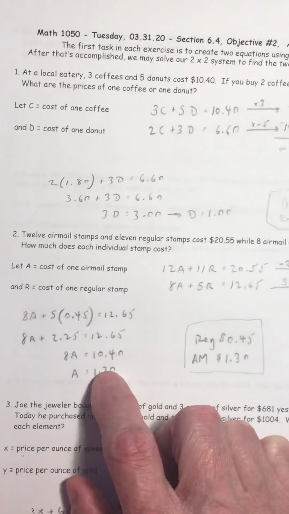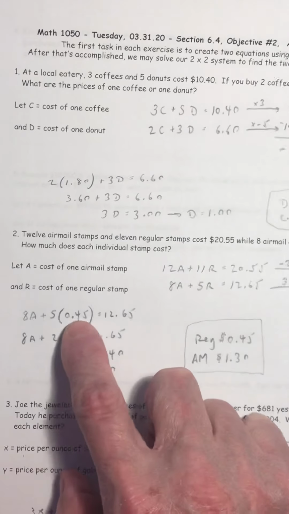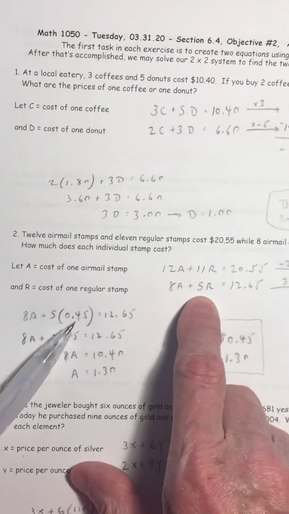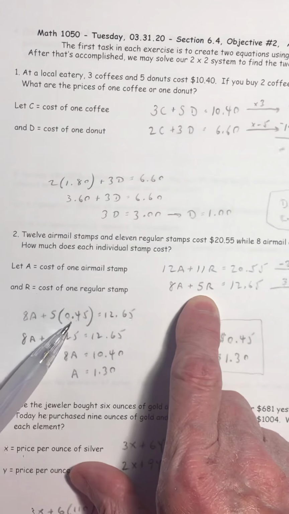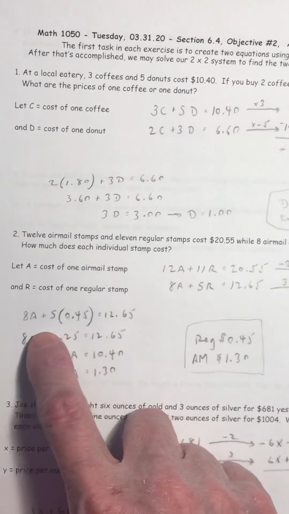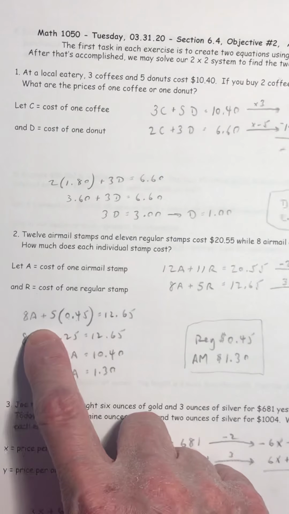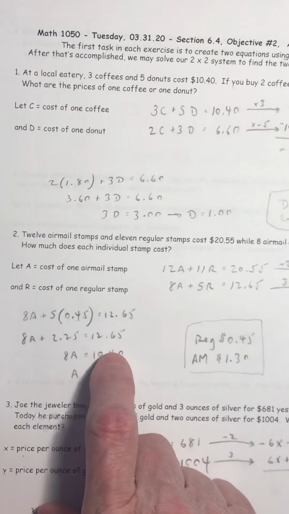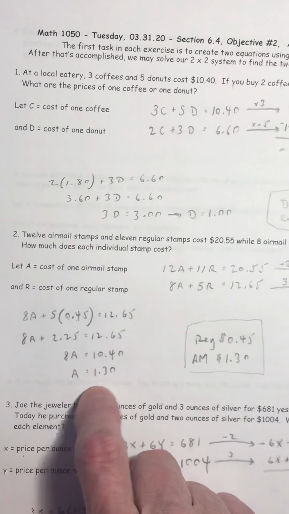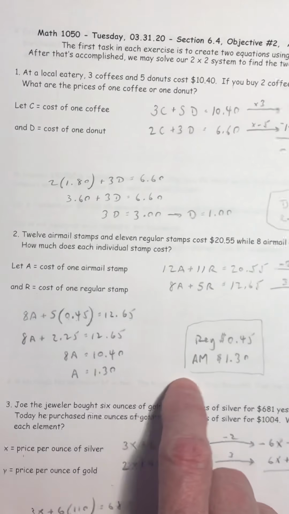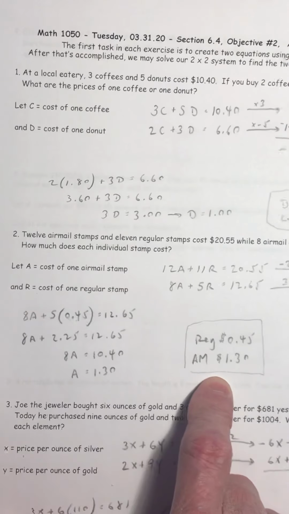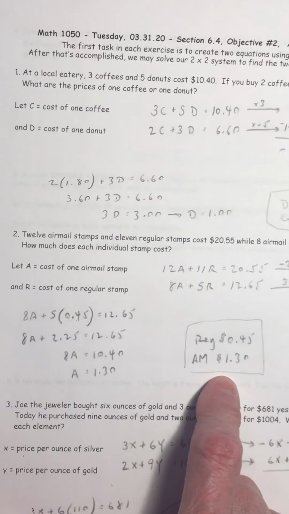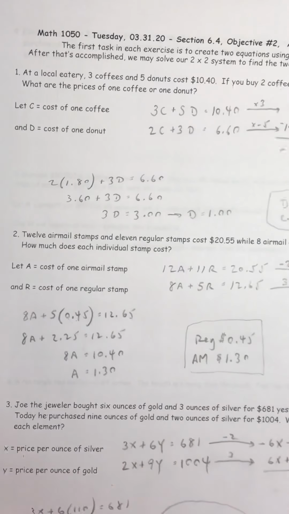And to get the other cost, I took that bottom equation, and instead of the R, I put in the value, the 0.45. I can solve this for A, multiply by 5 there, you get 225. Subtract 225 from both sides. Finally, divide by 8. Then you get A is 1.30 or $1.30. $1.30 for one airmail stamp.